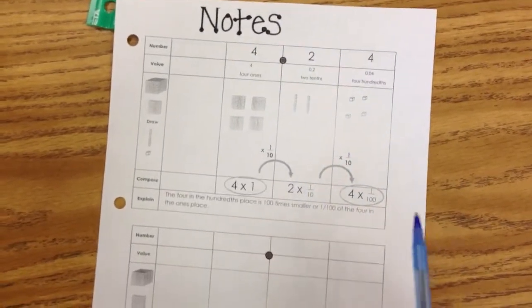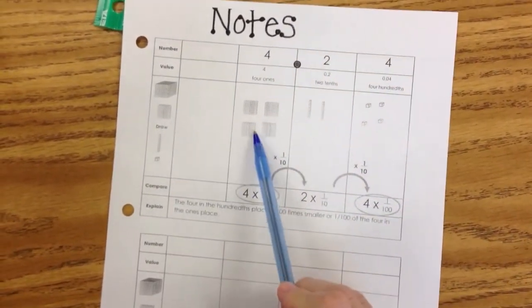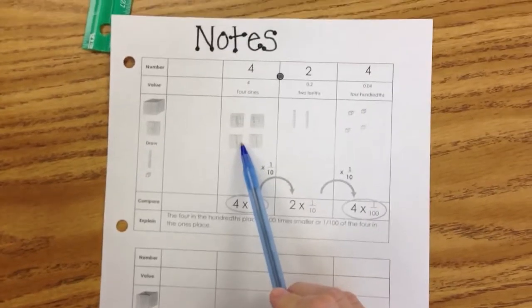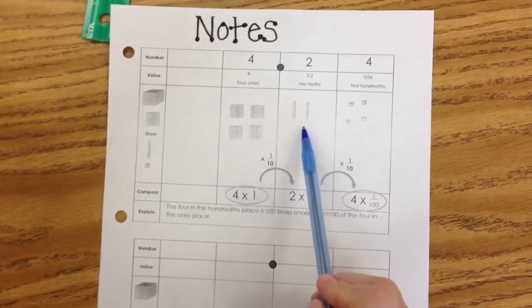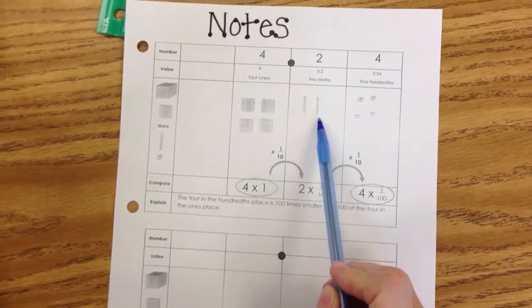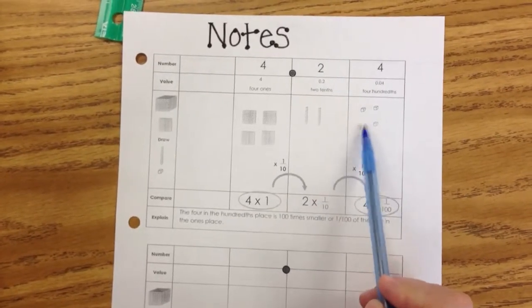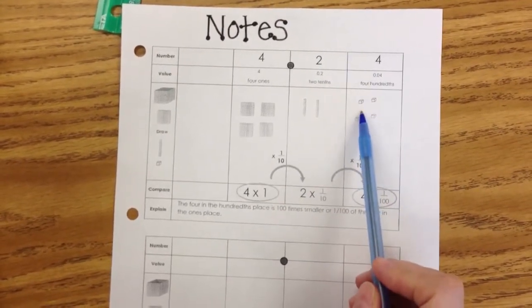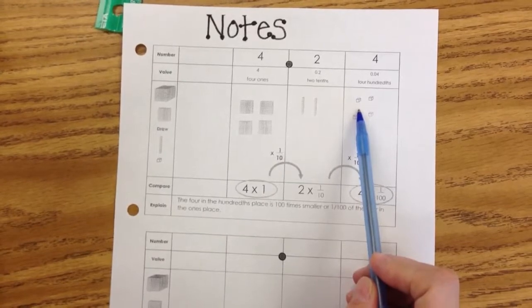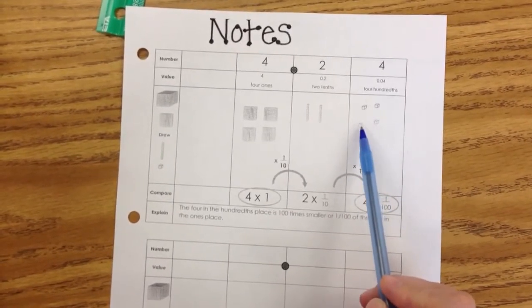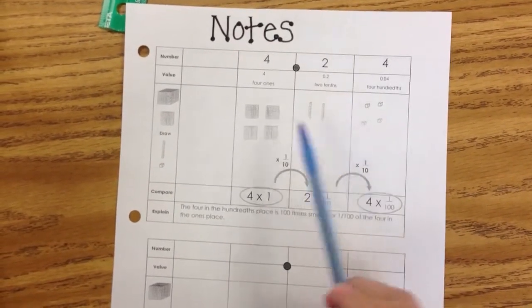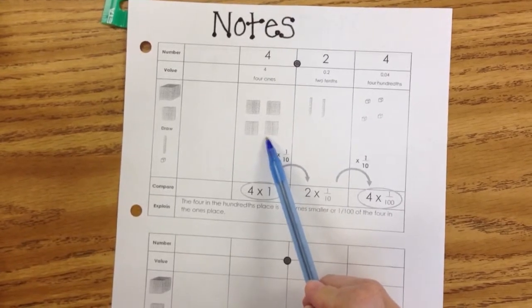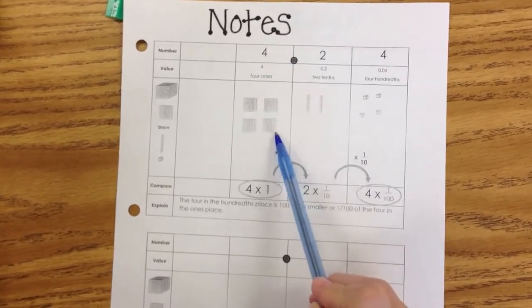In this particular case, we use the 100s grids to represent one whole, meaning that I would use the long pieces to represent tenths, and the small cubes to represent the hundredths. Again, showing that there are 100 of these in the one whole, and there are 10 of these pieces in the one whole.